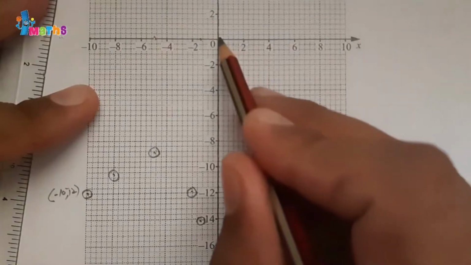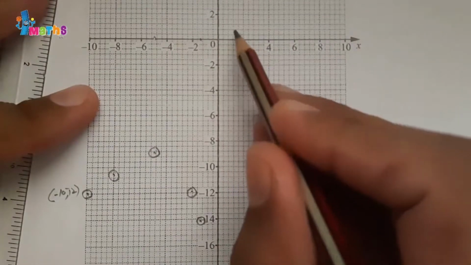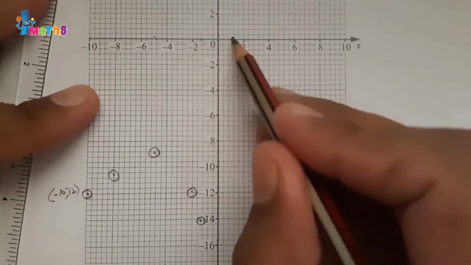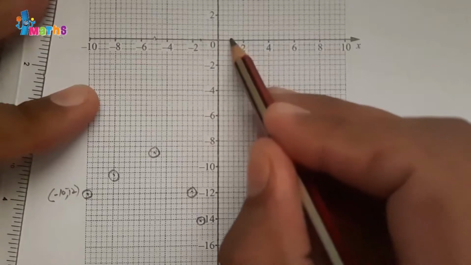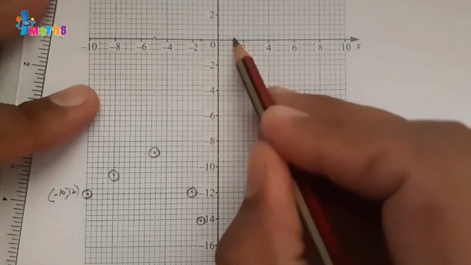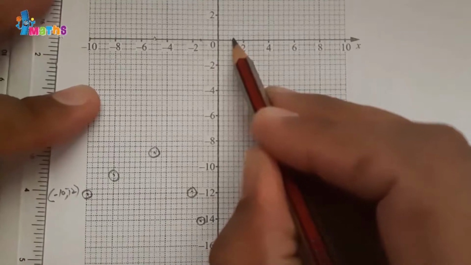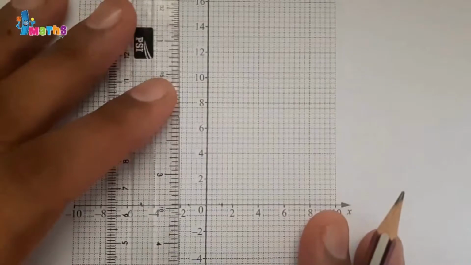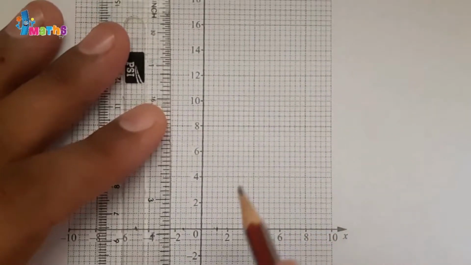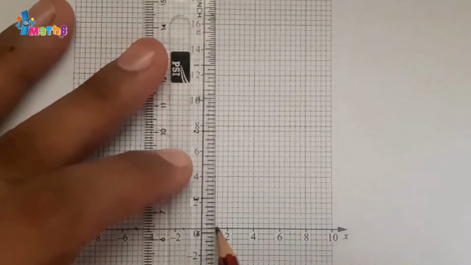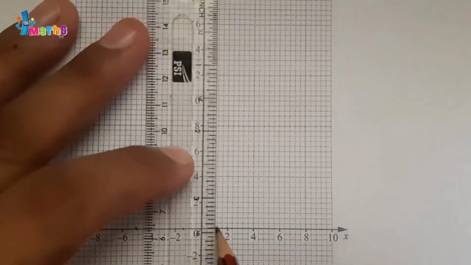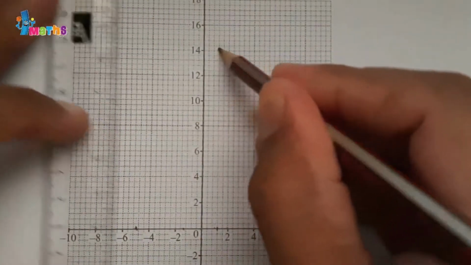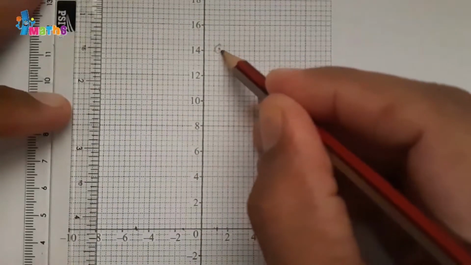Next point is 1.6 and 14.1. So both positive values. So 1 will be in the middle. So 1.6 will be around here. So we'll go to 14.1, which is above over here. So up to 14.1. So 14 here, so 14.1. We can take this point and circle this one.